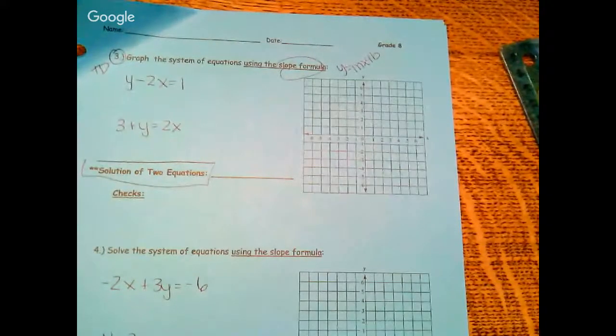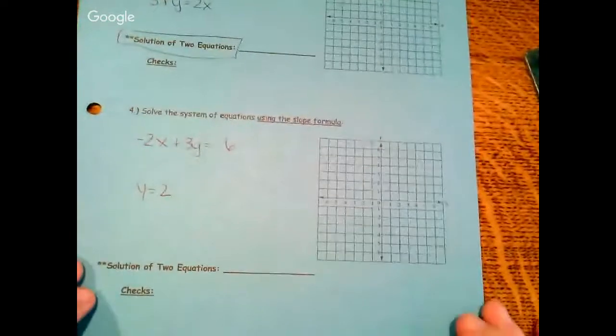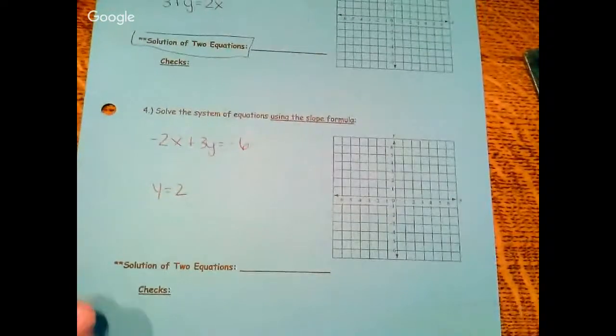Okay? All right, welcome back. Let's take a look at number 4 now. So number 4, we have 2 different equations. I want you to write these down for me. The first one is negative 2x plus 3y equals negative 6. The second one is y equals 2.